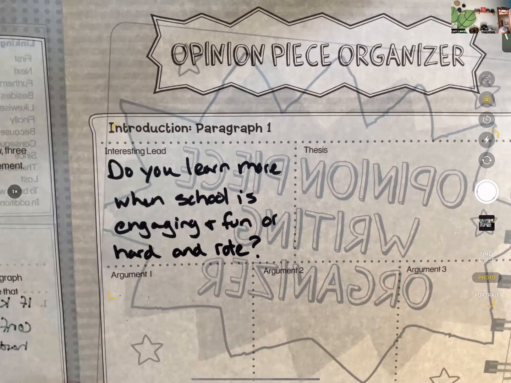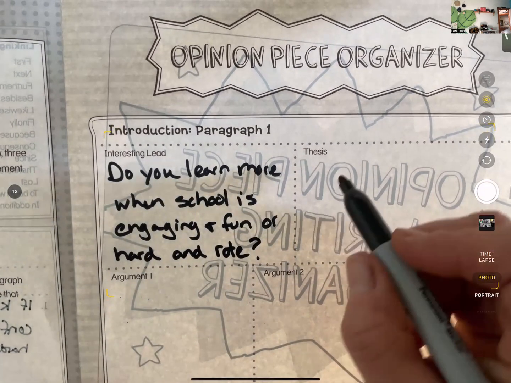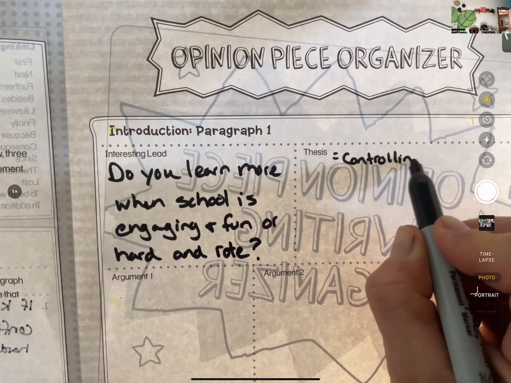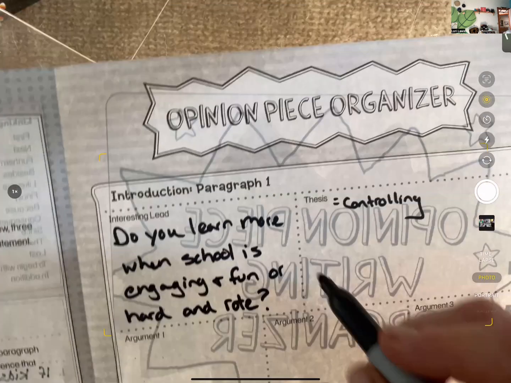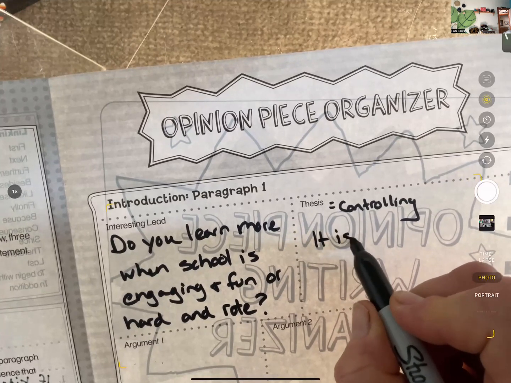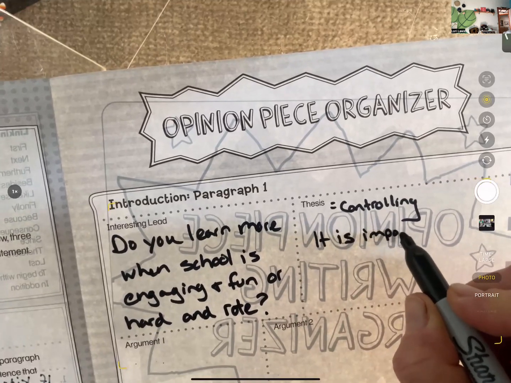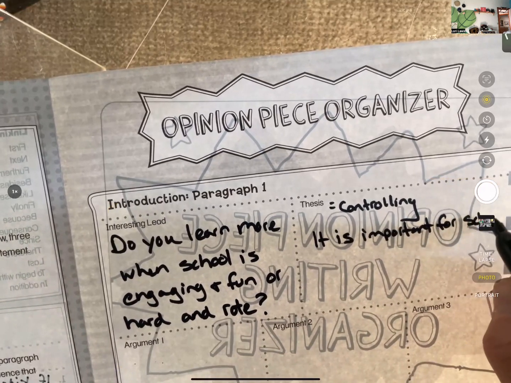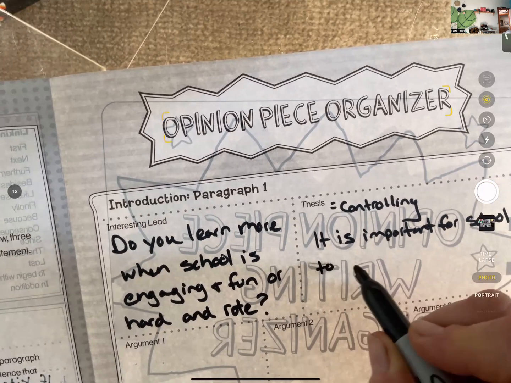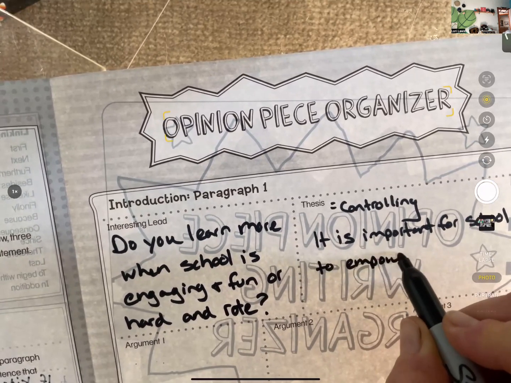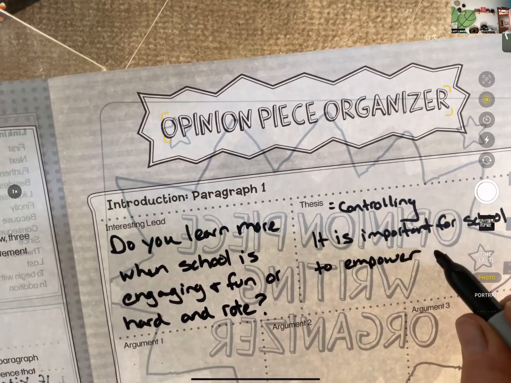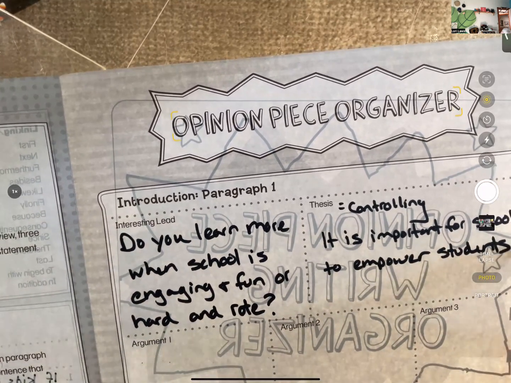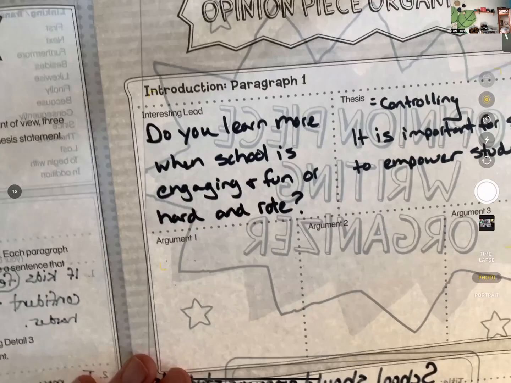Okay. And then I lead into my thesis, which equals my controlling idea, which I want to say that it's important for schools to empower students. It is important for school to empower students. That means to give students the power to learn and take on problems. And then underneath it, it's got 3 arguments. Those are your 3 reasons.